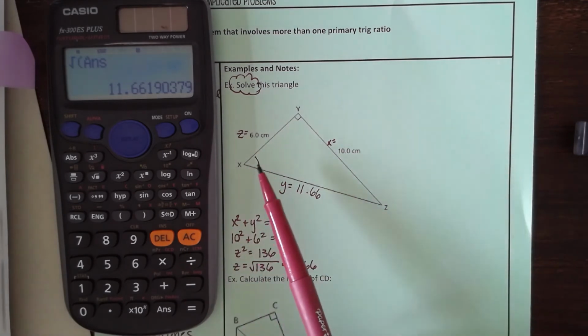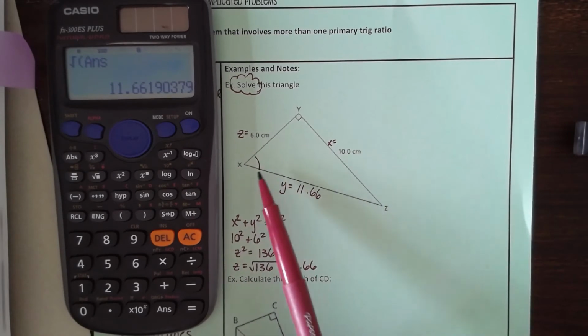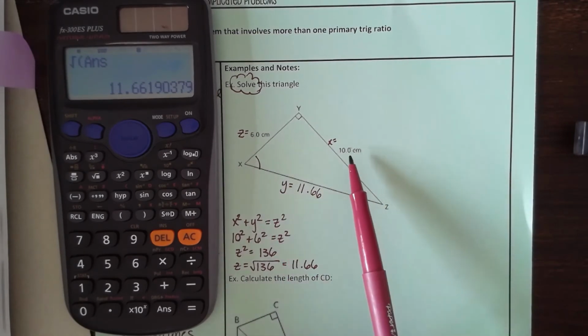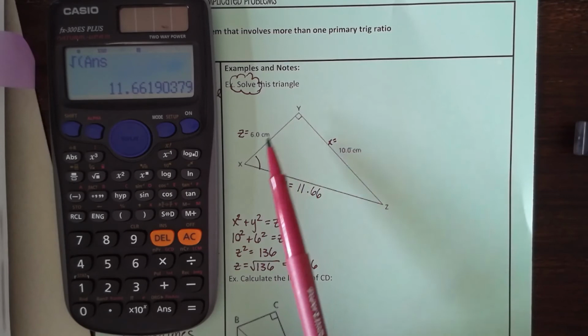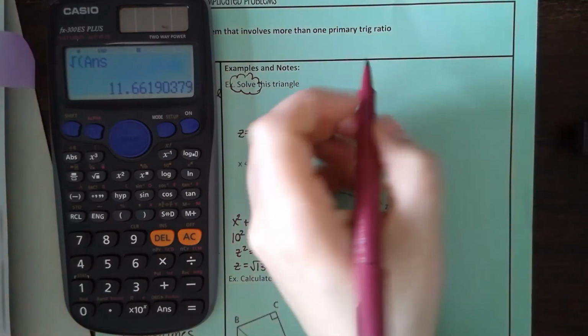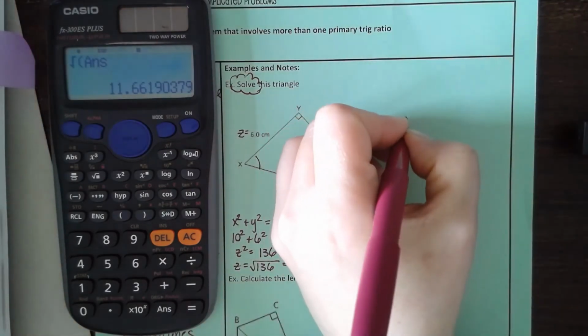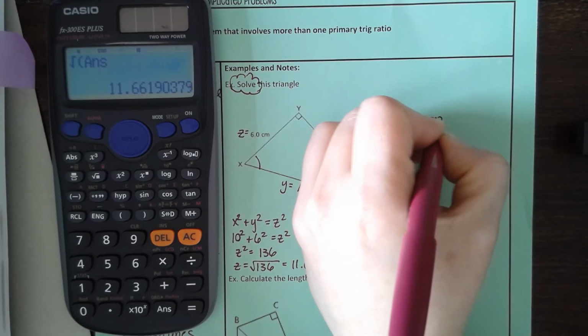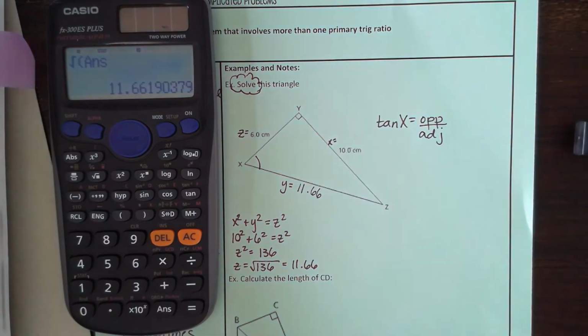Side or angle X, the given information we have relative to angle X is this opposite, which is 10, and this adjacent, which is 6. So it sounds like we need to use some tan. So tan X equals opposite over adjacent.